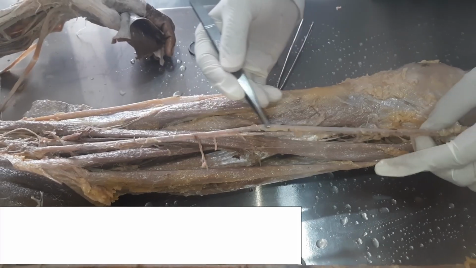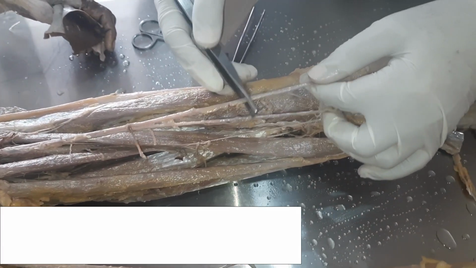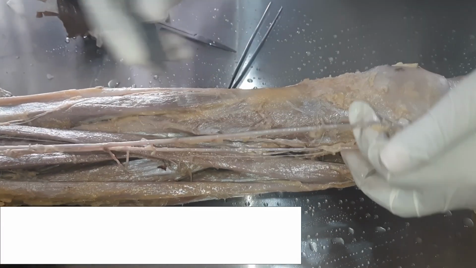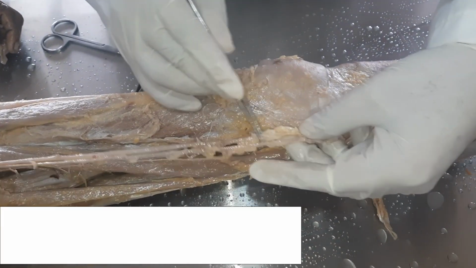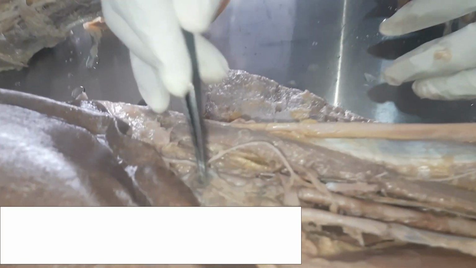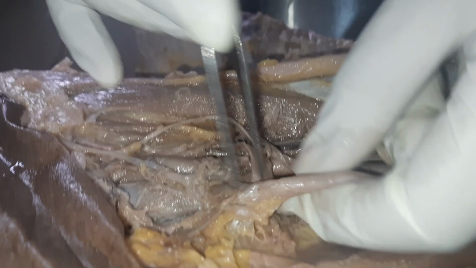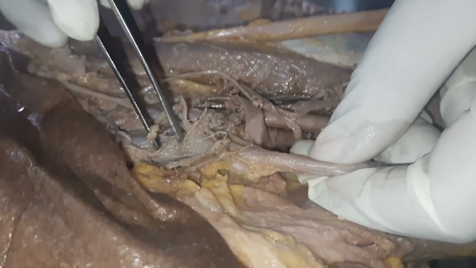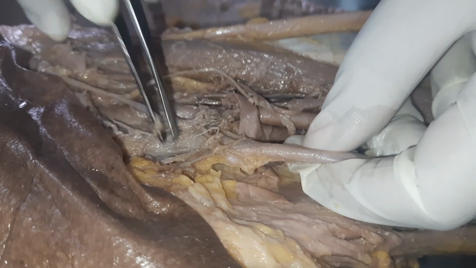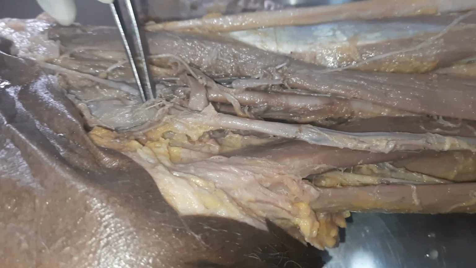This is great saphenous vein, or it is also called long saphenous vein, which is draining into femoral vein. This is great saphenous vein draining into femoral vein. This is femoral vein. So great saphenous vein draining into femoral vein.